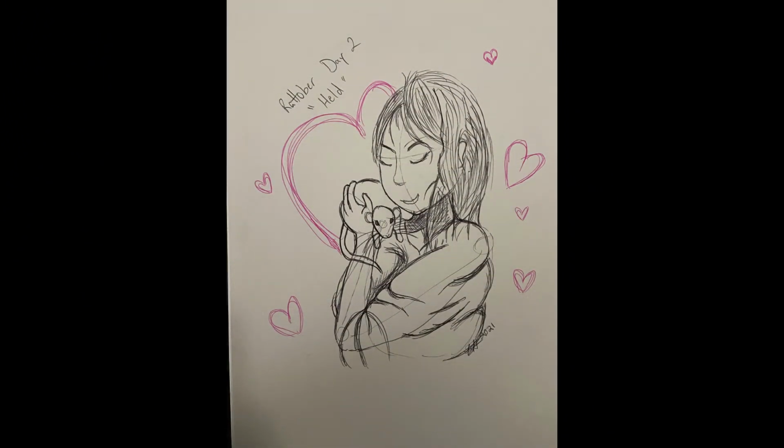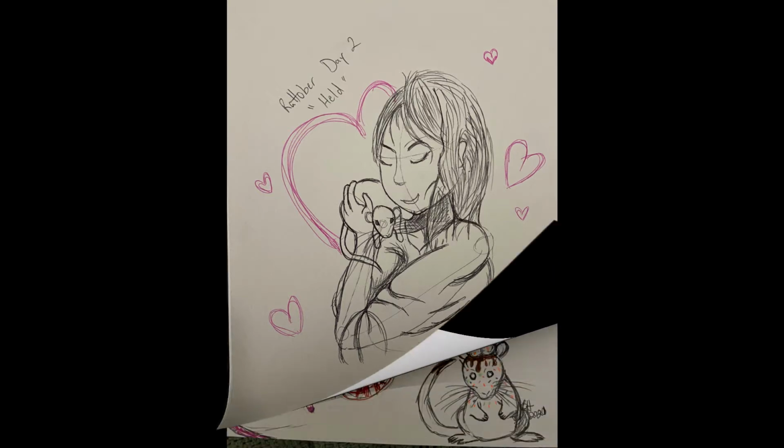For the second drawing, I really wanted to draw my daughter with her rat Fudge, and I took a few artistic liberties with this one. She was wrapped in a shawl, and I wanted to kind of encompass that, but I also just wanted to encompass the love that my kids have for their rats and how much they just really adore them. I feel like I did pretty well in that. It's one of my favorite drawings still out of the whole month.